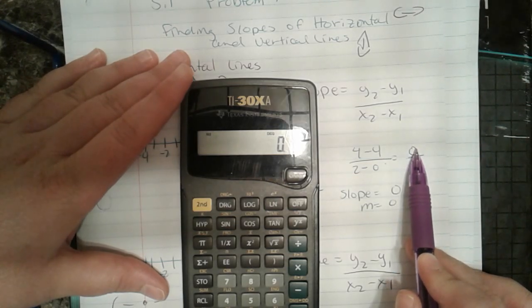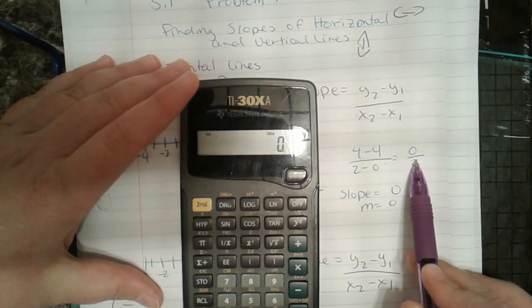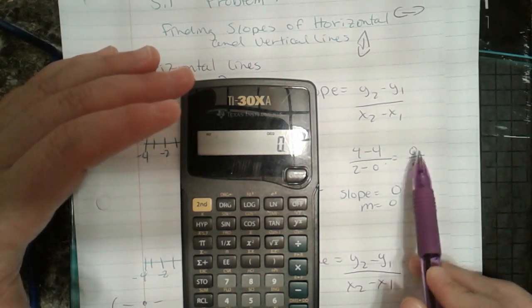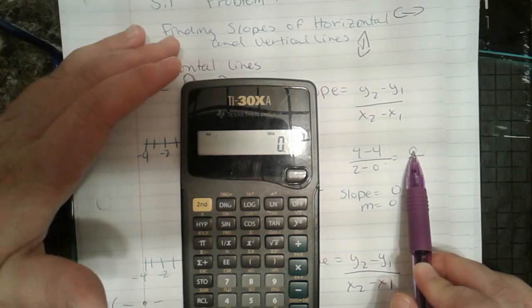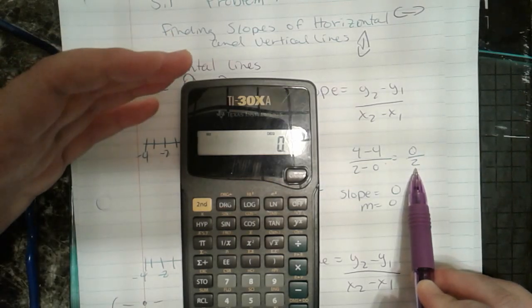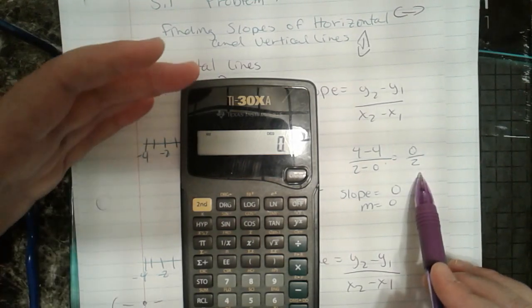And the top part tells me how much I'm distributing to them, or how many items I have to distribute. Well, if I'm not giving anybody anything, then how much does each person have? They have nothing, right? So my slope is 0. Anything with 0 as the numerator is 0.